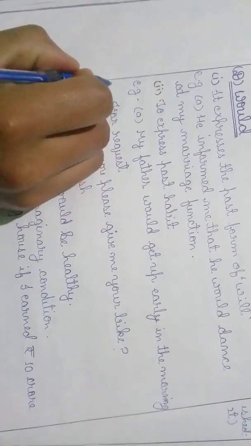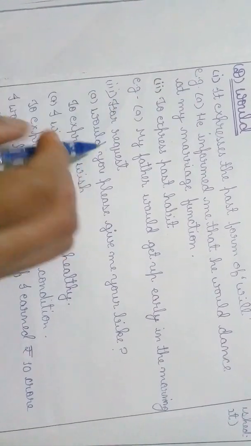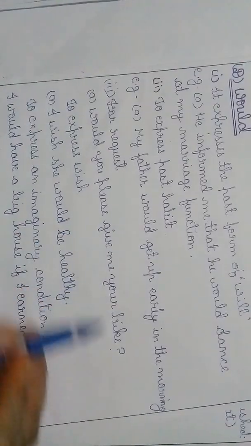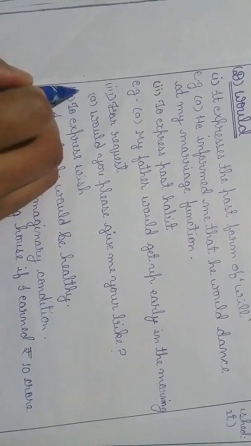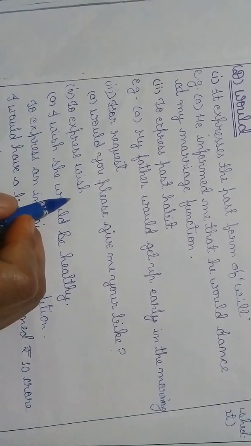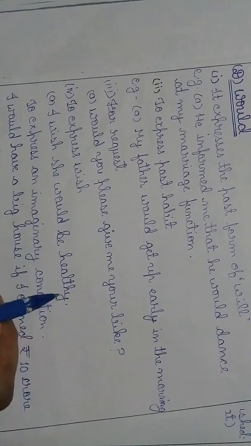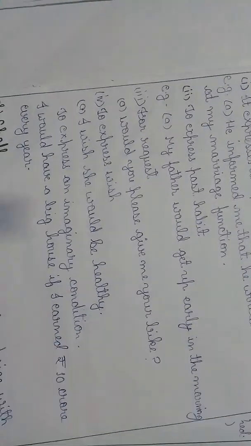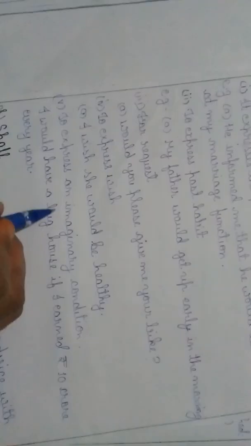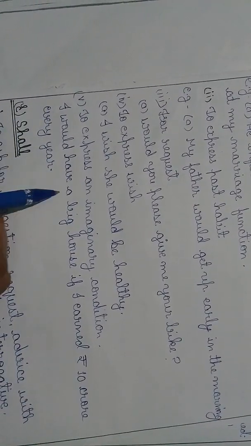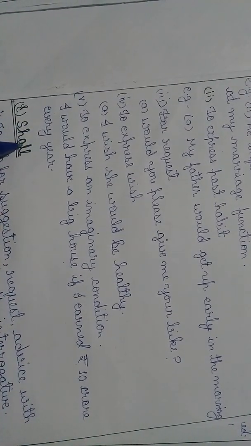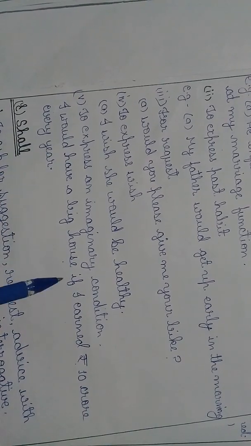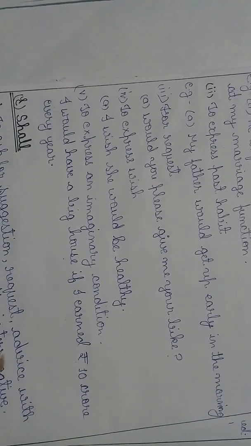Next use is for a request. Would you please give me your bike? Next we can use would to express wish. I wish she would be healthy. Next use to express an imaginary condition. We use would. I would have a big house if I earned rupees 10 crore every year. Okay? Here it is an imaginary condition. For that we use would model.